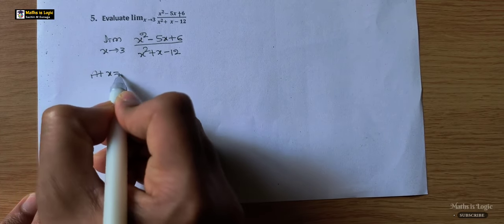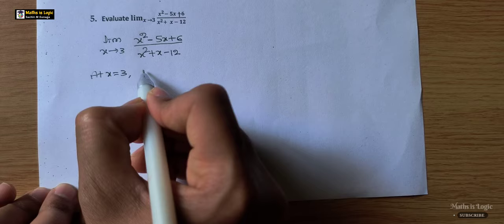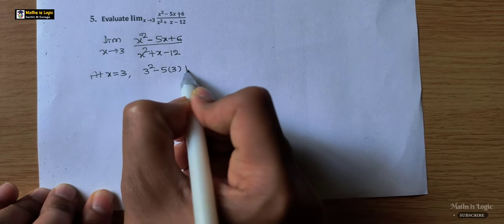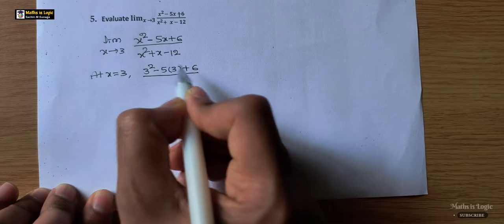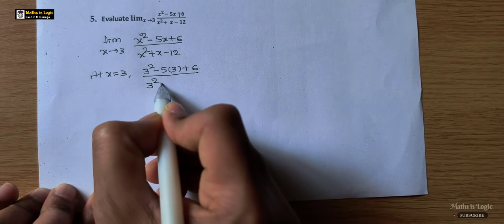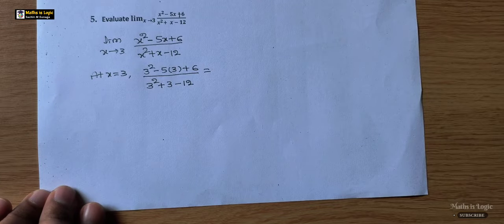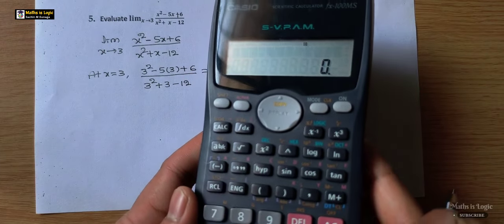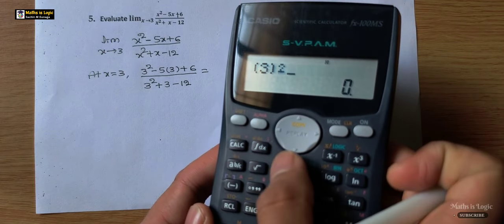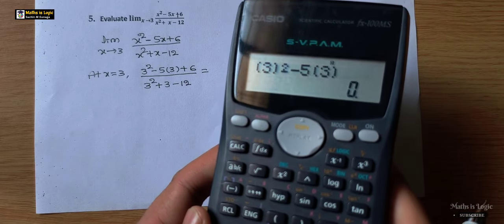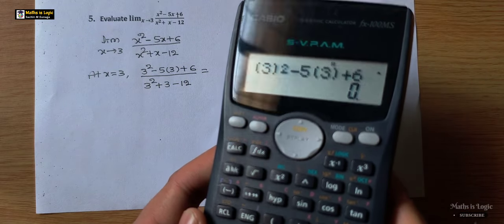At x is equals to 3, you substitute. So it is 3 square minus 5 into 3 plus 6 divided by denominator 3 square plus 3 minus 12. So directly use the calculator. So 3 square minus 5 into 3 plus 6, how much? 0.